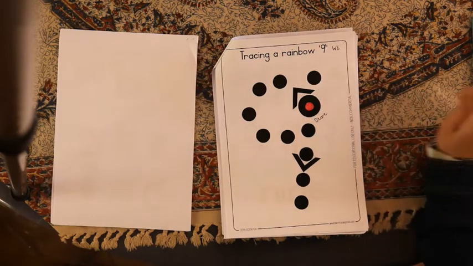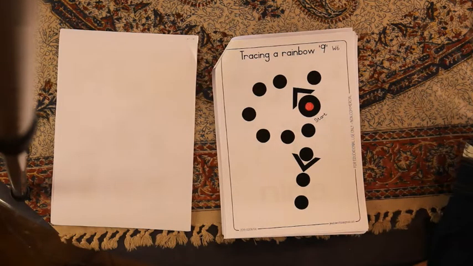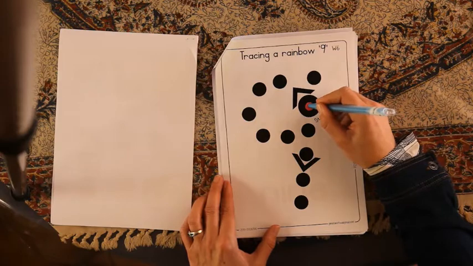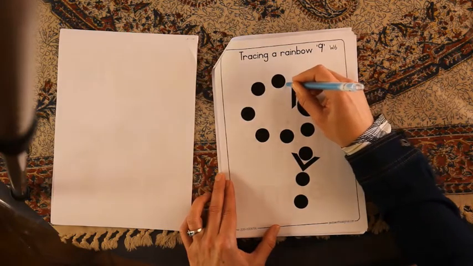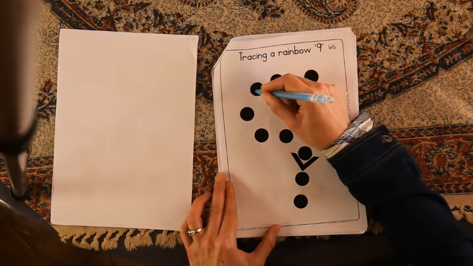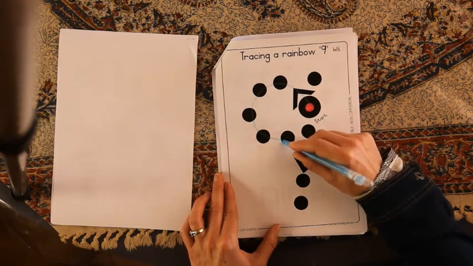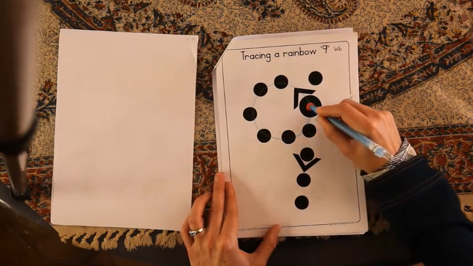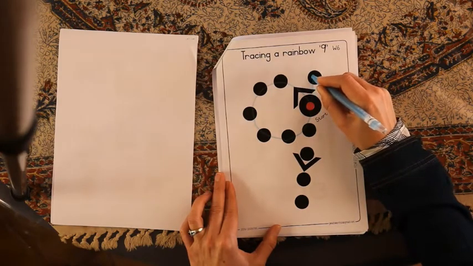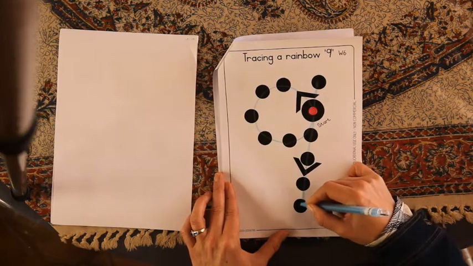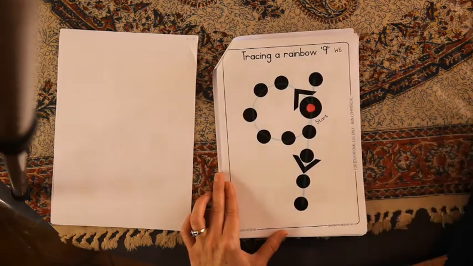We can take any colored retractable crayon and we will trace the rainbow number 9. I'm starting here and I'm following the arrows. It is very important that your child stays on the dotted line. Like this. Let's go up, up, up. And then down again. Now we take another color.